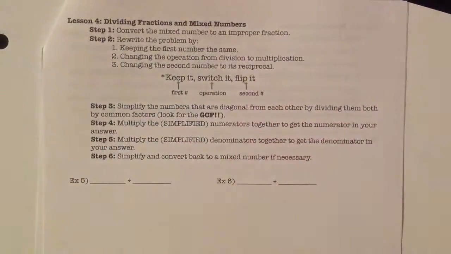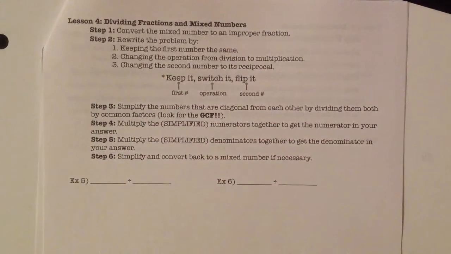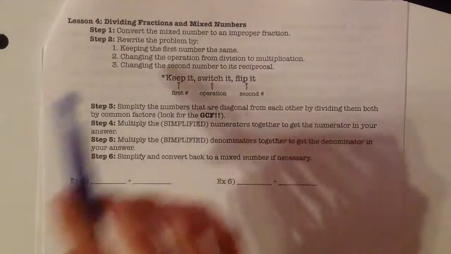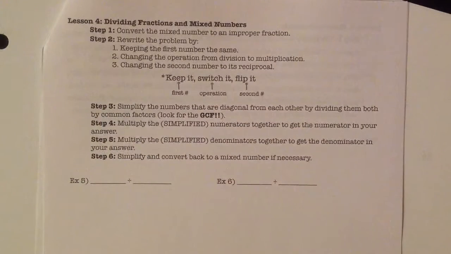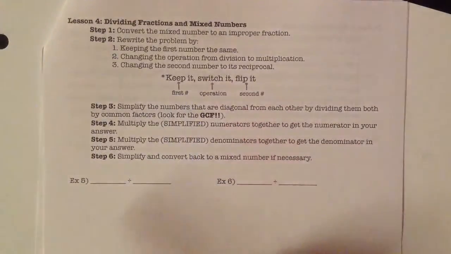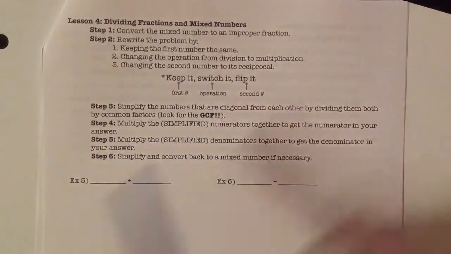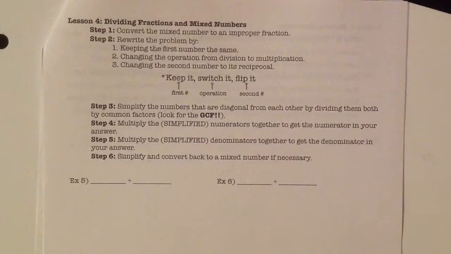So basically we need to rewrite the problem by doing 3 things. First, keeping the first number the same. Second, changing the operation from division to multiplication. And third, changing the second number to its reciprocal, or the flip, the reverse of it, right? So there's the phrase that we can use to remember that. Keep it, switch it, flip it. Meaning keep the first number, switch the operation, flip the second number.